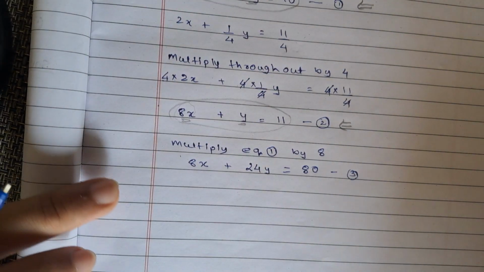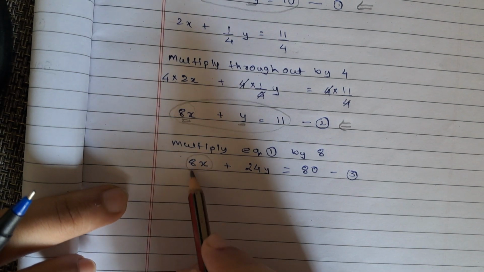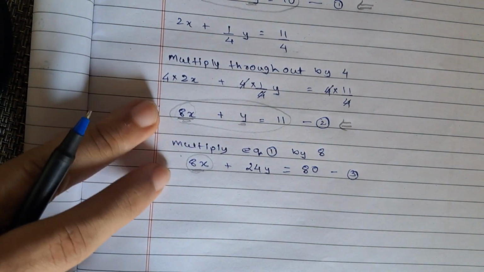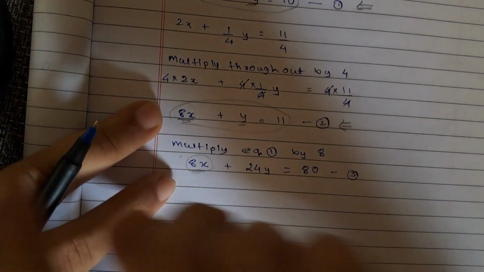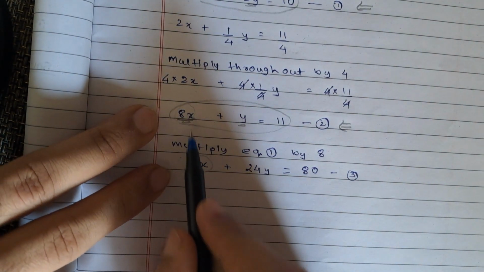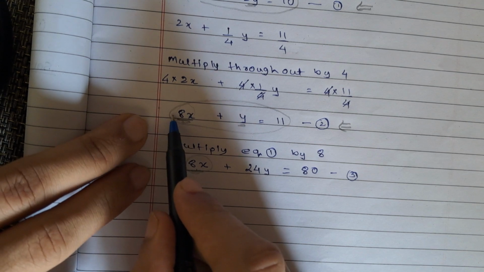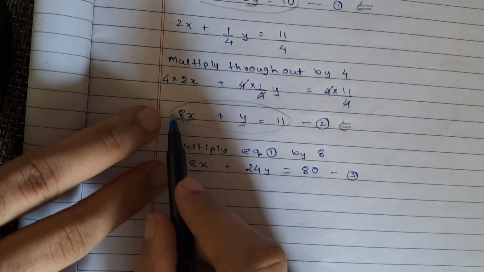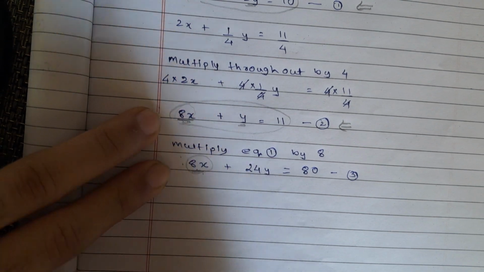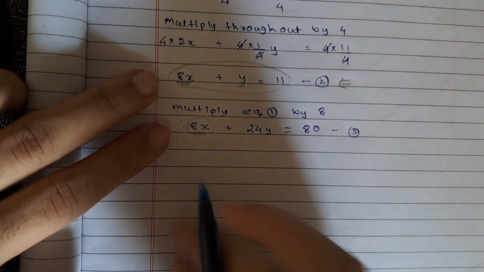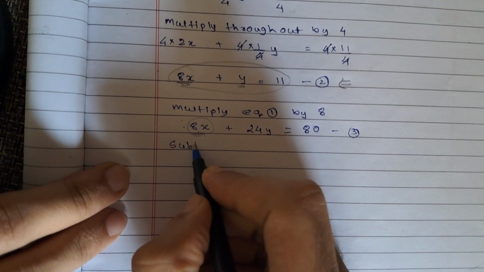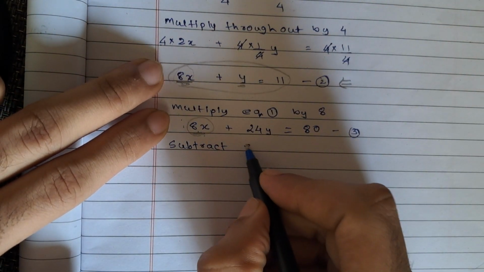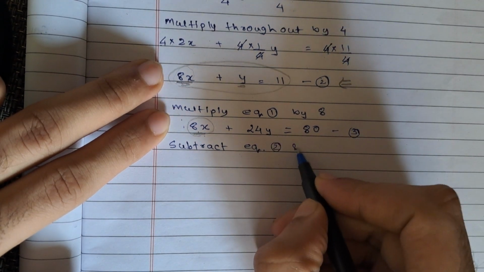So now if you see, I have got this 8x over here. So this is what I need to go ahead with. So here it is 8x, here it is 8x. So now let's try to recall the concept that we learned last time. So same term, same sign. See, here also it is no sign means addition, here also no sign means addition, positive. So same term, same sign, so you have to subtract. Yes, so let's subtract. What you have to subtract? These two equations, 2 and 3. Subtract equation 2 and 3.